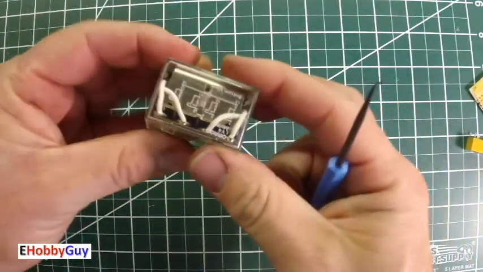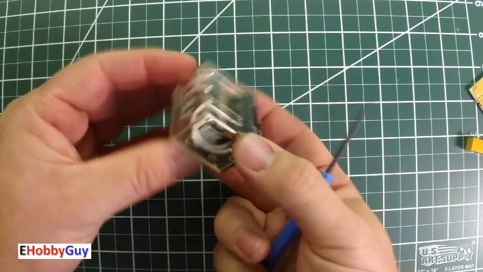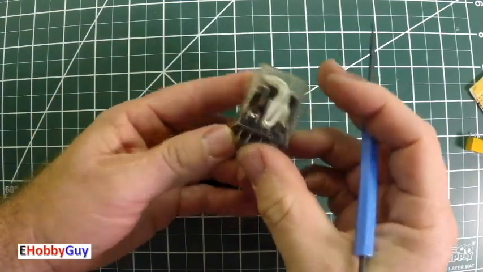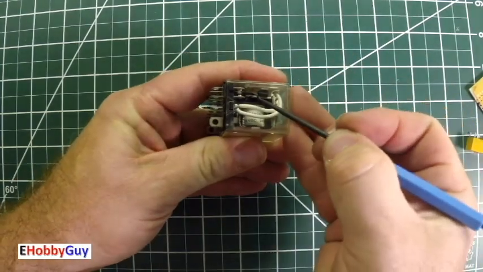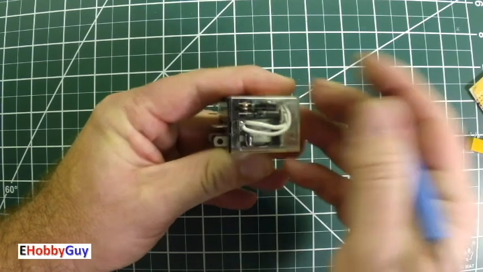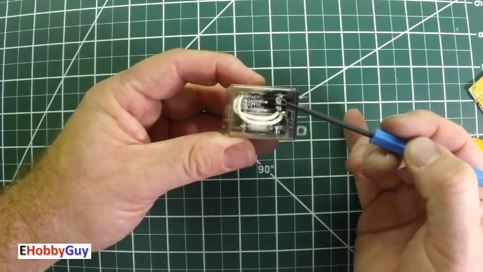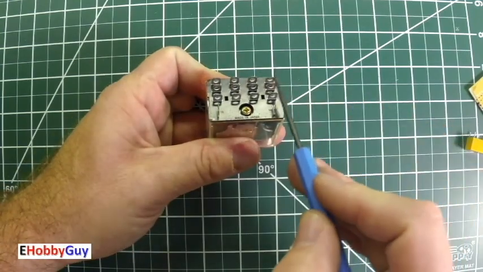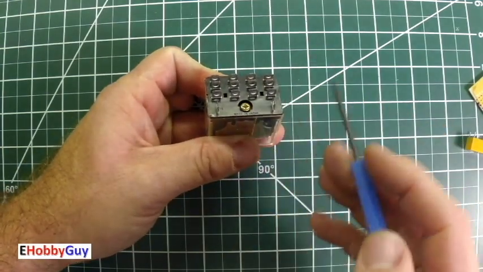Here, let's look at another one. This is a much larger relay. You can tell by its sheer size. You can see the pole here, the normally closed and the normally open. These contacts are rated at 10 amps at 240 volts AC. This is a 4-pole double throw relay.